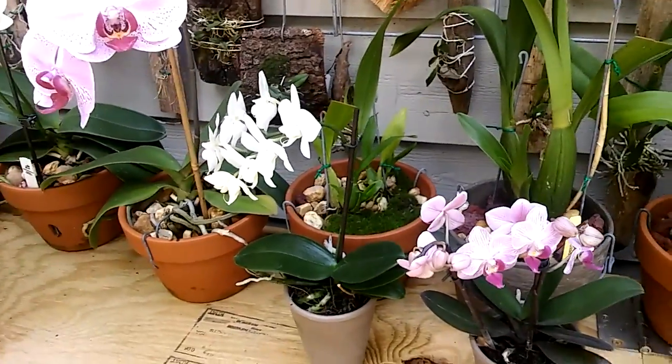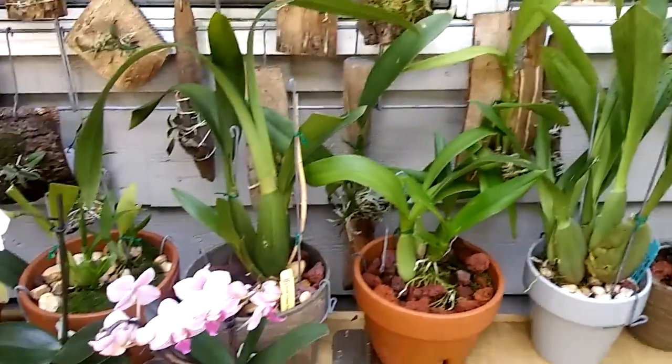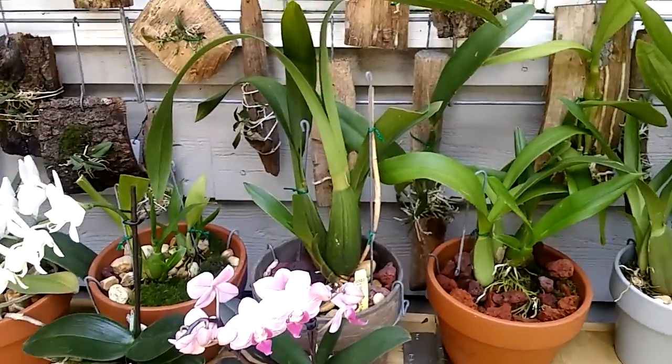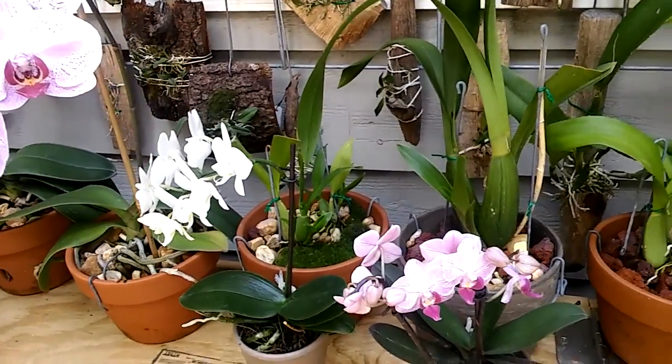I want to get into diagnosing plants. This is the main reason I think everybody comes here and everybody comes to YouTube and looks for stuff, is they've got a problem with their plant. They're trying to figure out what's wrong with my plant. What's wrong with my plant? Let me give you two real quick.